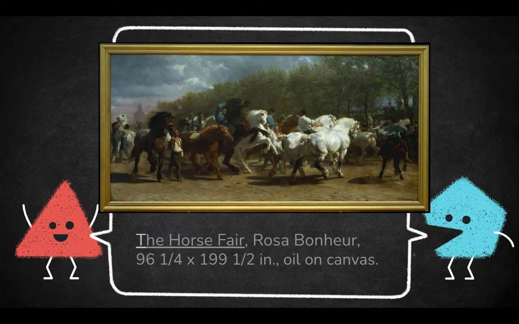So this painting is called The Horse Fair by Rosa Bonheur. She's one of my favorite artists. I love animals. I've always painted animals, so animal paintings are one of my favorites. This painting is 96 1/4 inches by 119 1/2 inches, and it's oil on canvas.